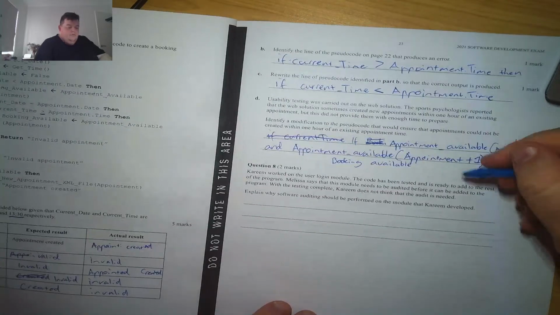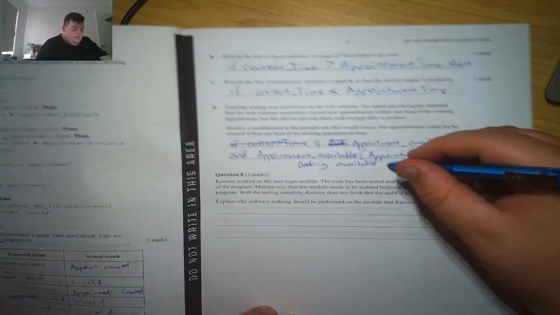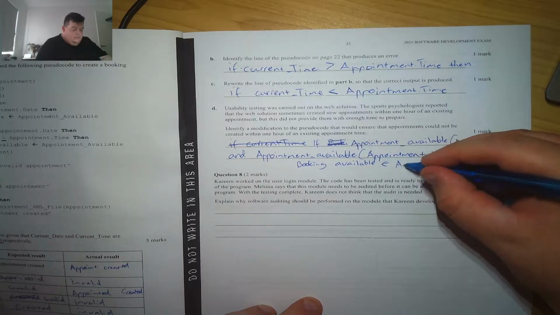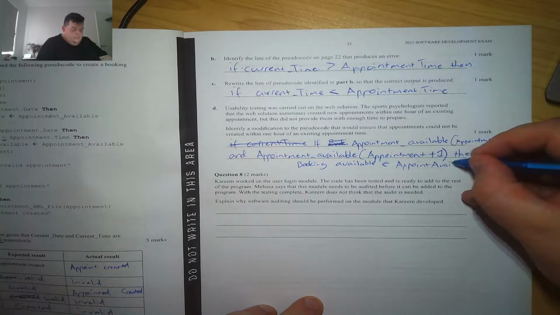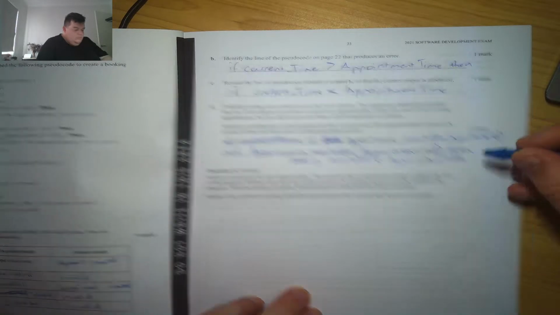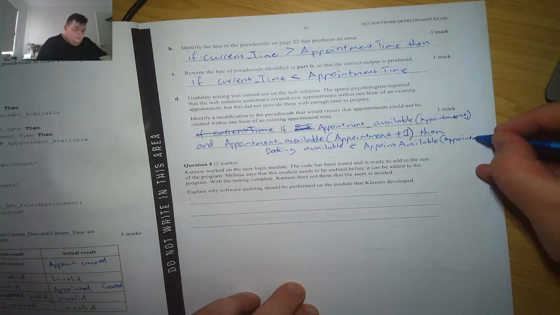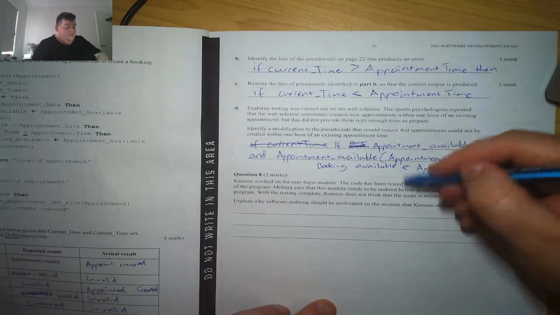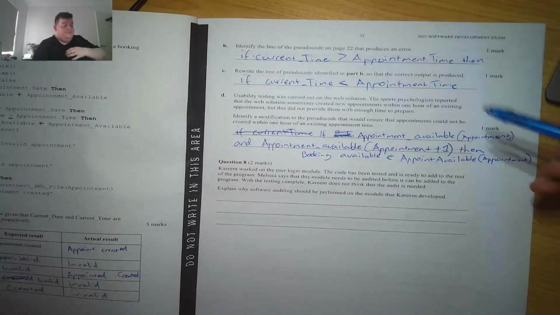I'm not sure if they wanted me to rewrite that code or just tell them, but booking available, appointment. Yeah, I'm not sure if that's actually asking me to rewrite it or just to say, it says identify. Anyway, that's what I would do.